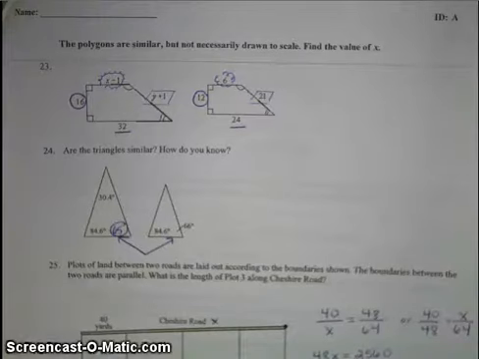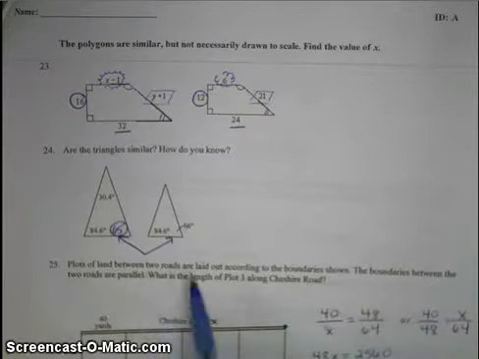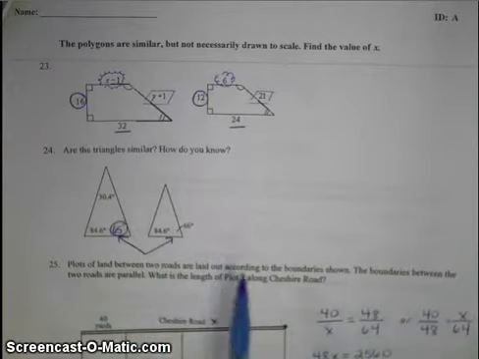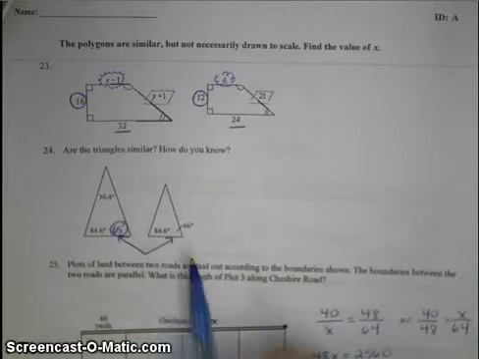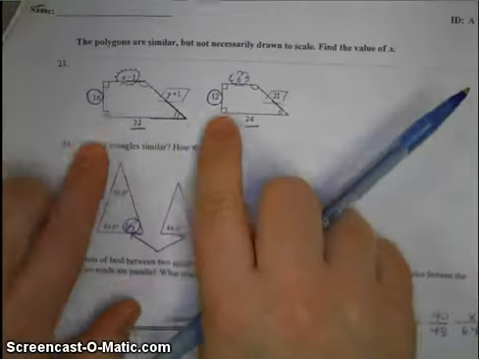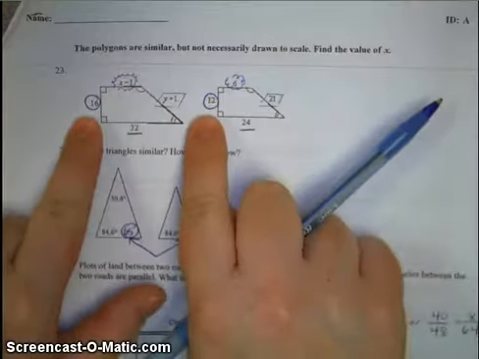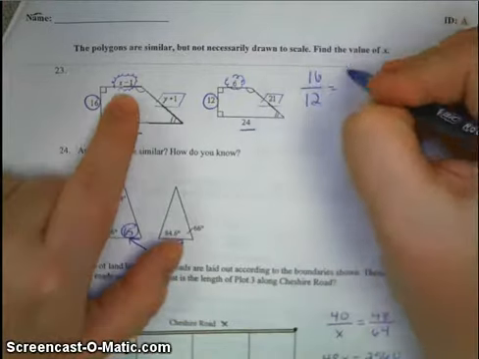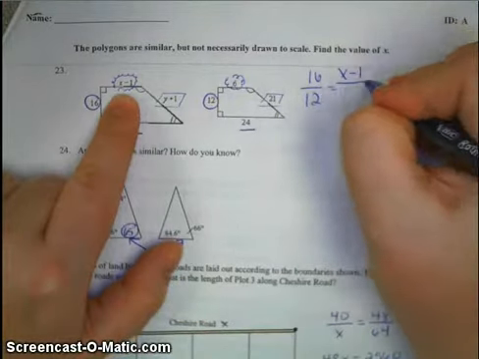Number 23, the polygons are similar but not necessarily drawn to scale. Find the value of x. So what I did is add a little notation here just to make sure that we're comparing the corresponding pieces. If I want to solve for x first, I'm going to make sure that I have corresponding values. So 16 is to 12 as x minus 1 is to 6.